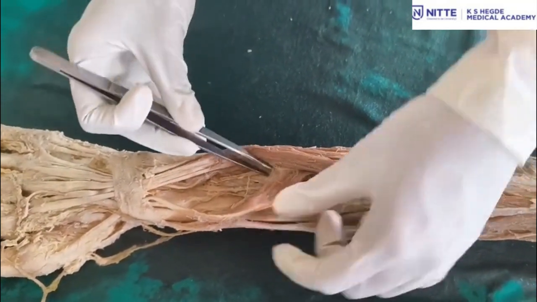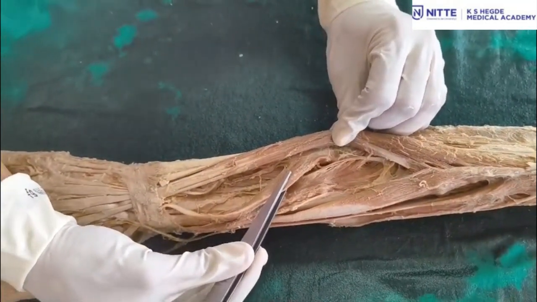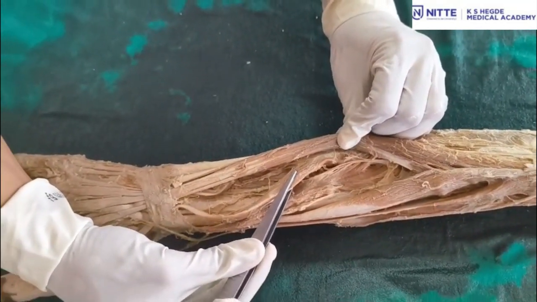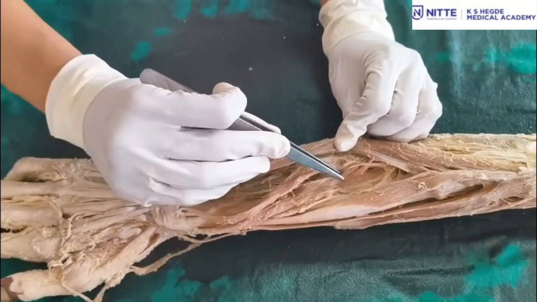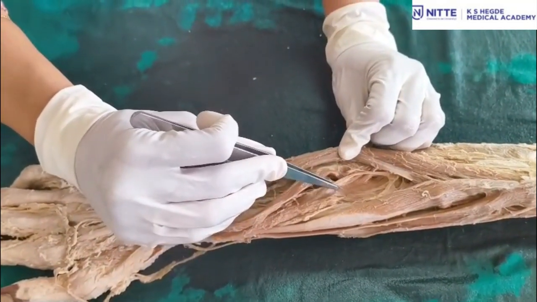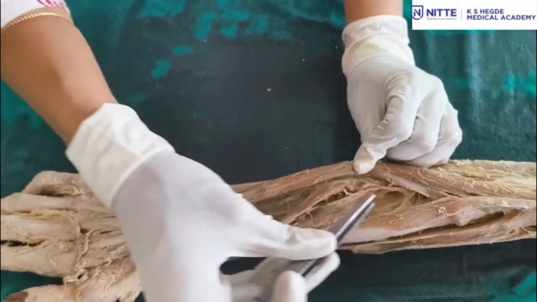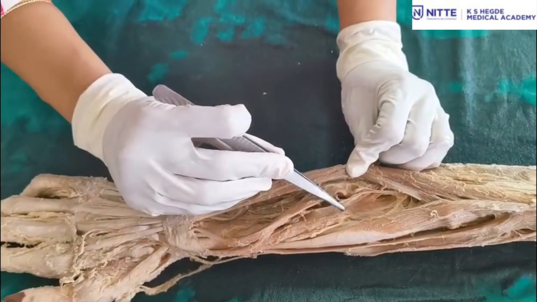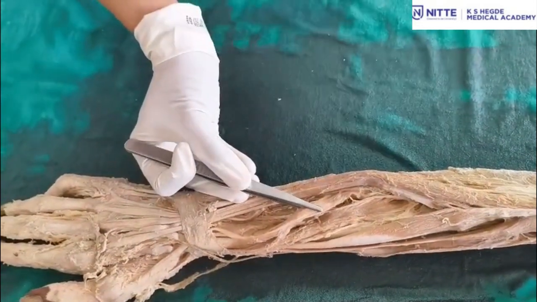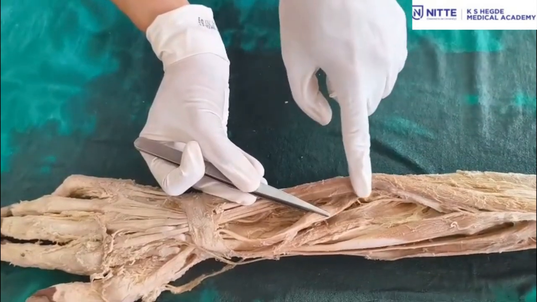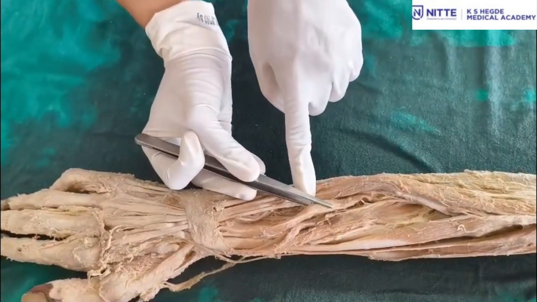This is ulna. So extensor pollicis longus takes its origin from the posterior surface of ulna below the origin of abductor pollicis longus. This is the abductor pollicis longus taking origin from the posterior surface of ulna. Below the origin of abductor pollicis longus, you can see the origin of extensor pollicis longus from the posterior surface of ulna and also from the adjacent interosseous membrane.